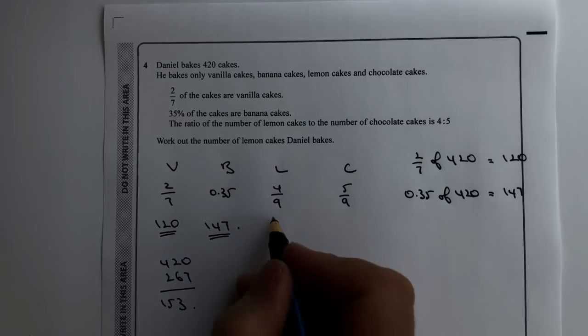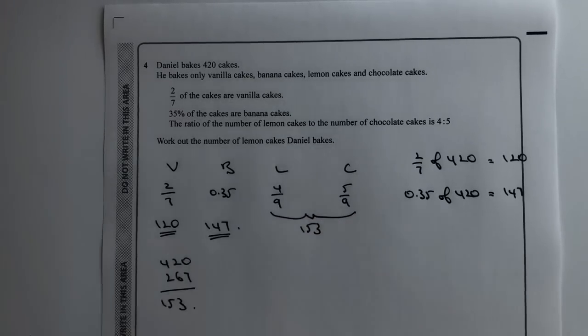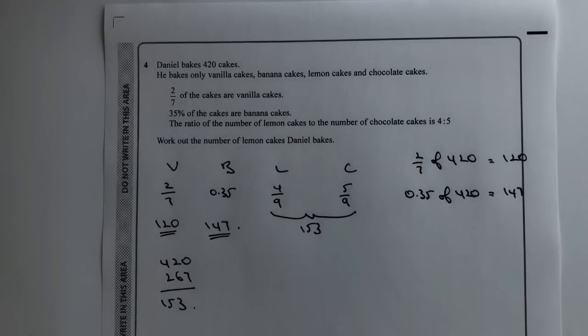So basically this is dividing up 153 in the ratio 4 to 5. So if we're answering the question, work out the number of lemon cakes, we're looking at 4 9ths of 153.